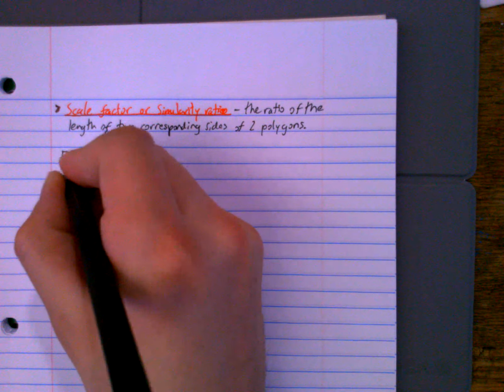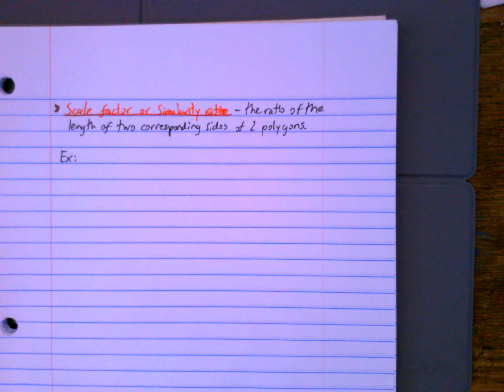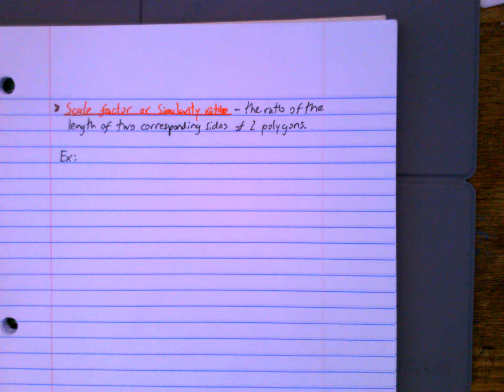Now, I'm going to give you guys an example. This one's going to be a little easier. It's going to be a right triangle, and even easier than that, a 3, 4, 5 triangle, like one of the perfect ones.